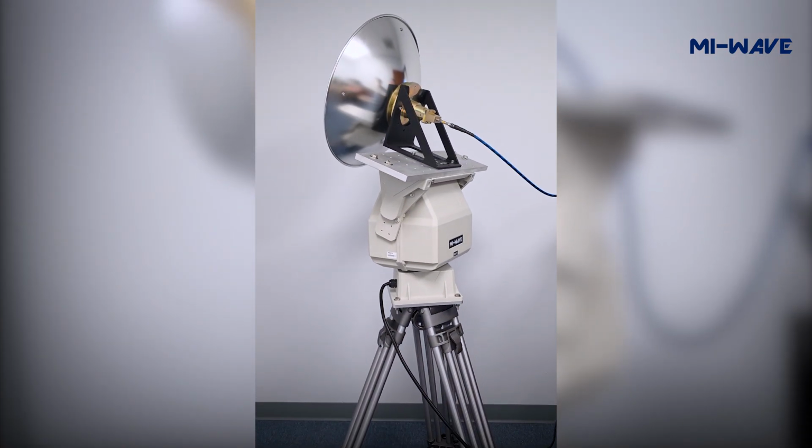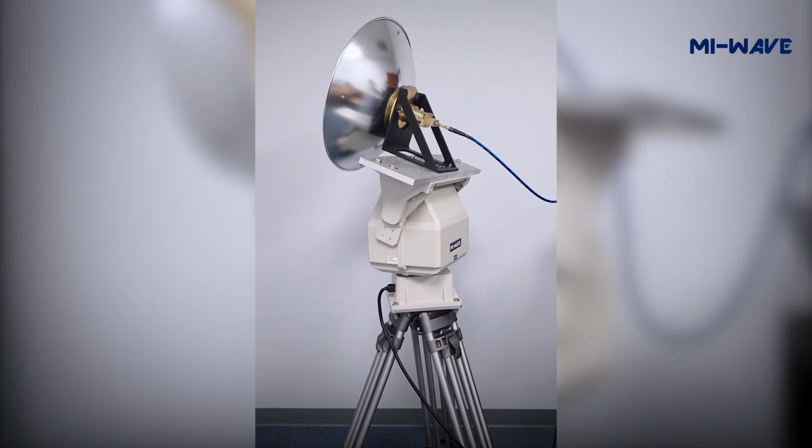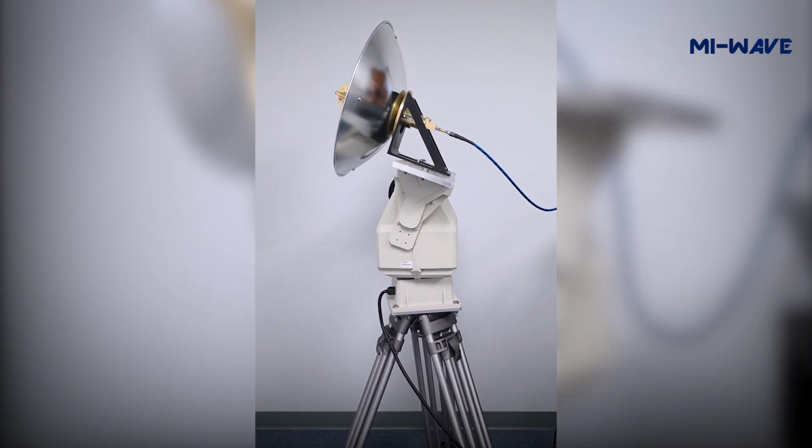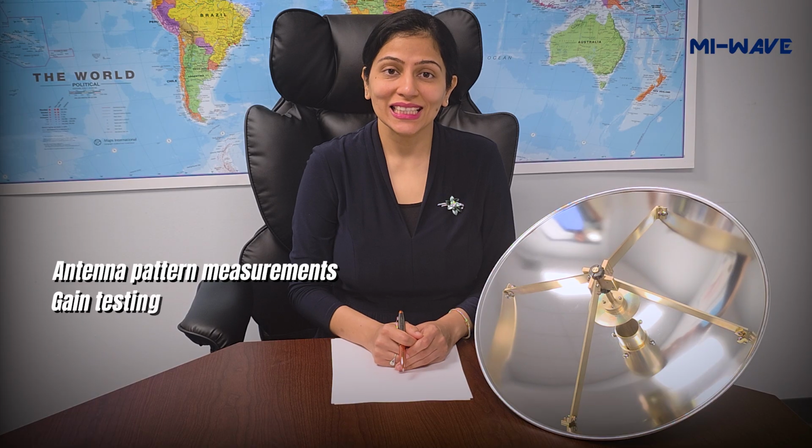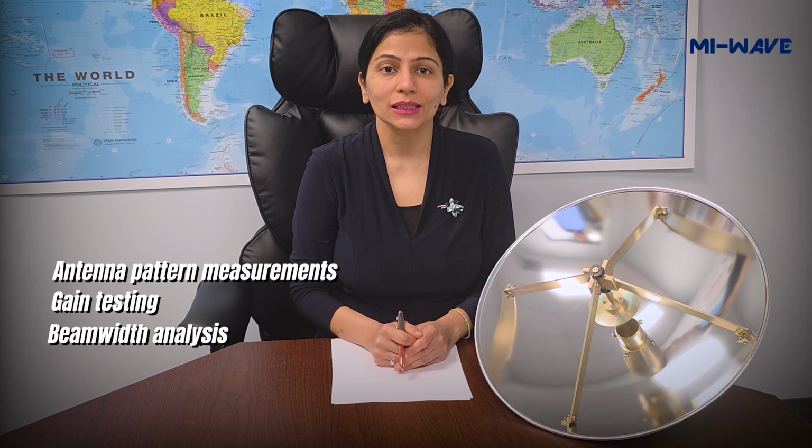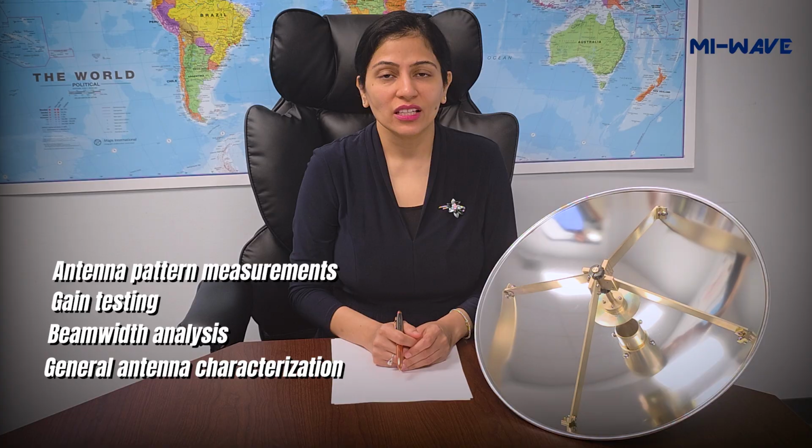Instead of manually rotating an antenna and recording measurements by hand, our software controls the entire positioning process directly from your computer. This reduces setup time, improves consistency, and minimizes operator error. The system is ideal for antenna pattern measurements, gain testing, beam width analysis, and general antenna characterization.